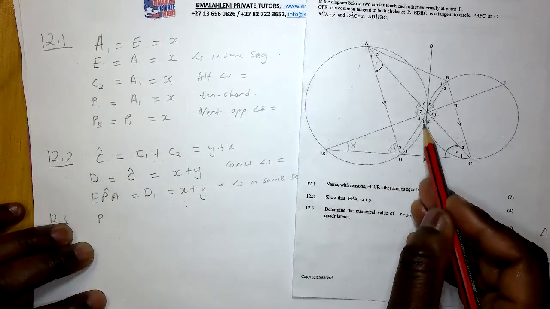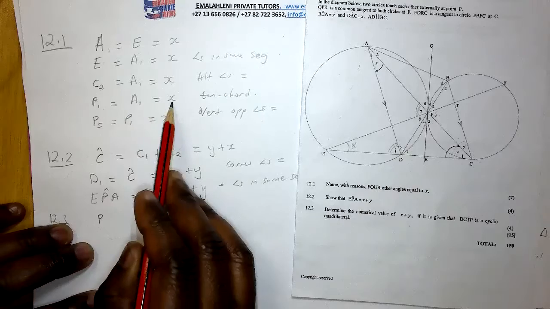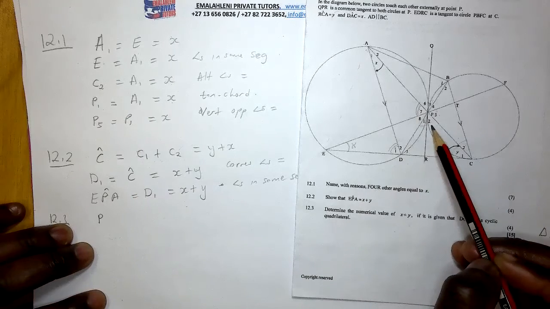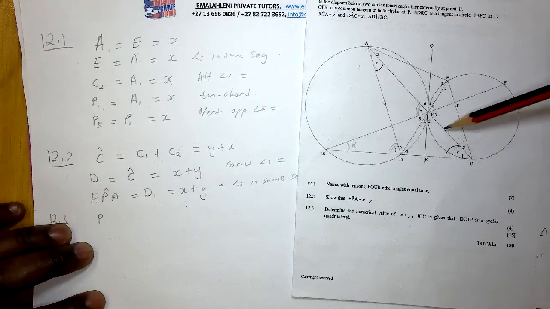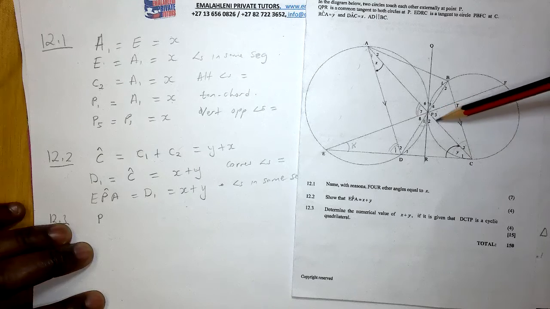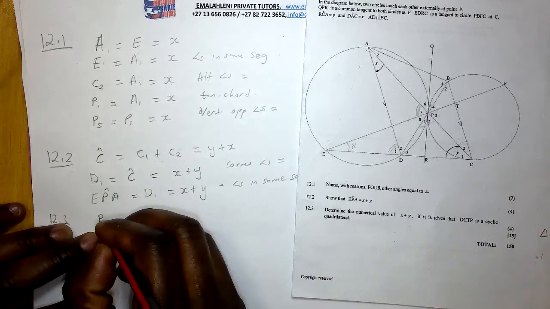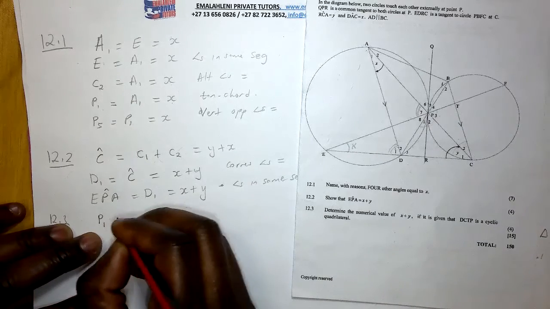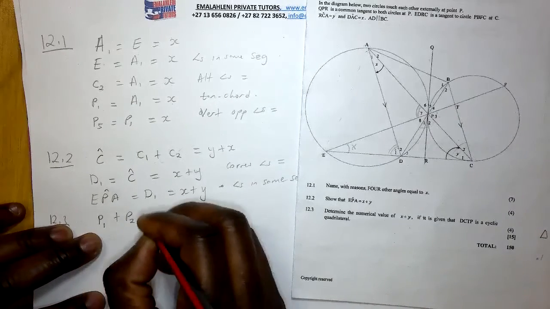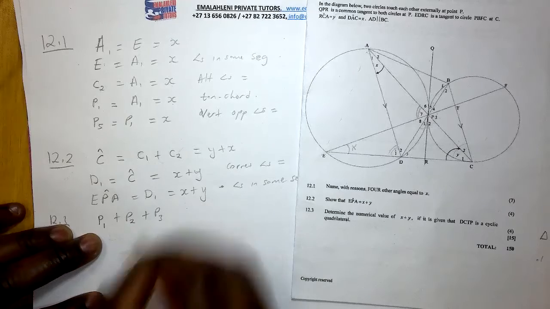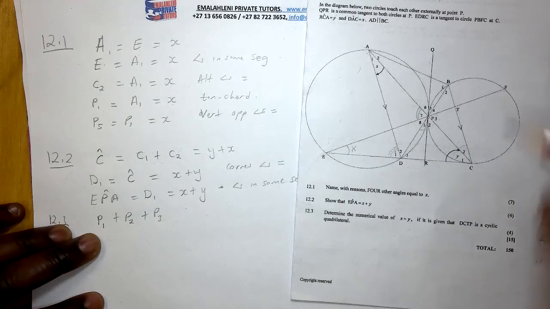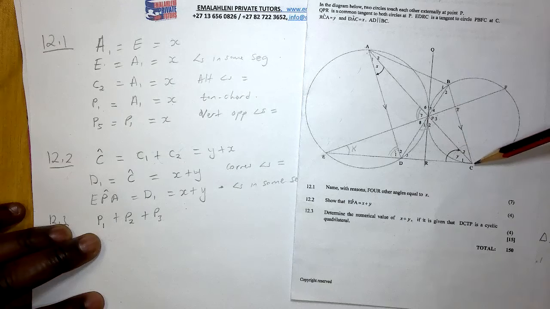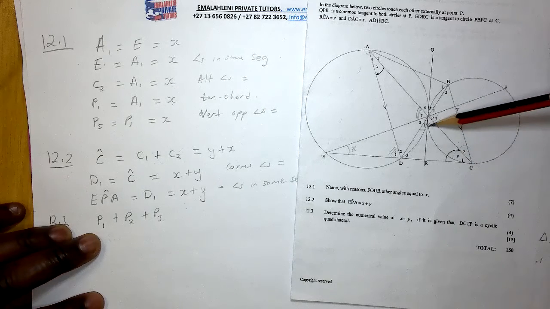P1, we already have it, is equal to x. And P2, do we have P2 there? Okay, let's check here. P1 plus P2 plus P3. What do we find there?